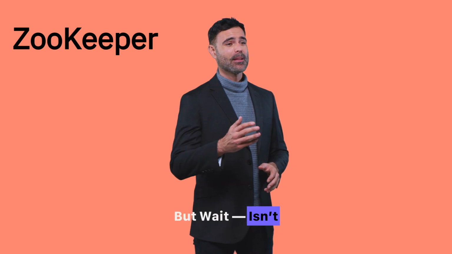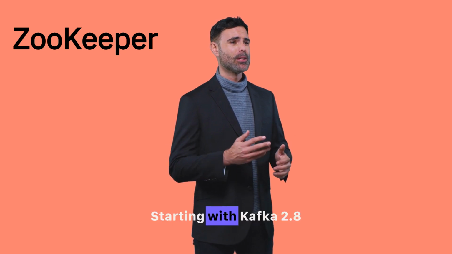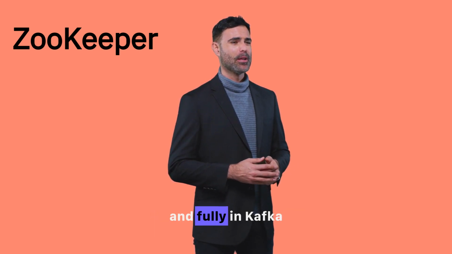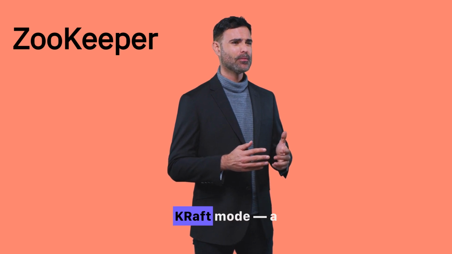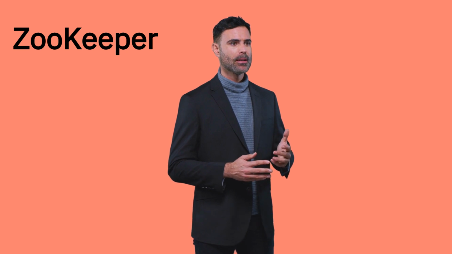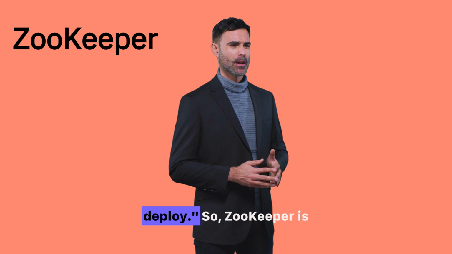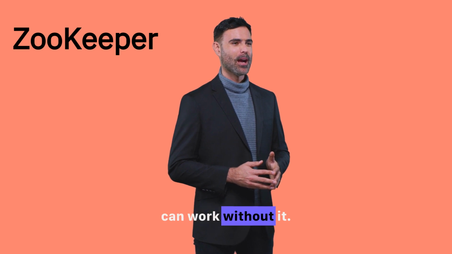But wait, isn't Kafka moving away from ZooKeeper? Yes, starting with Kafka 2.8 and fully in Kafka 3.x+, the community introduced KRaft Mode, a new internal metadata quorum that replaces ZooKeeper. It makes Kafka simpler, faster, and easier to deploy. So, ZooKeeper is important in traditional Kafka, but newer Kafka versions can work without it.